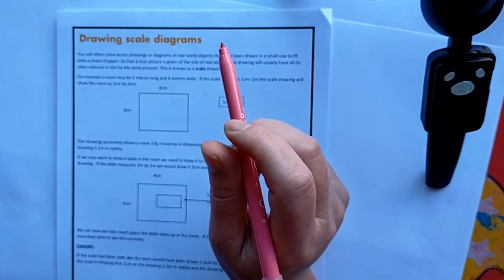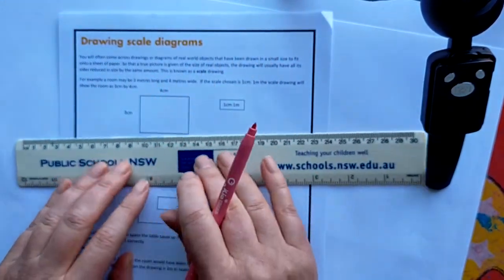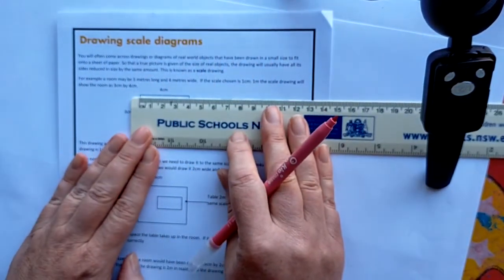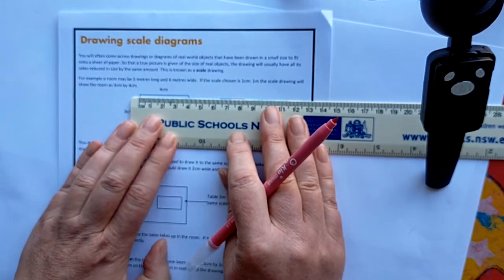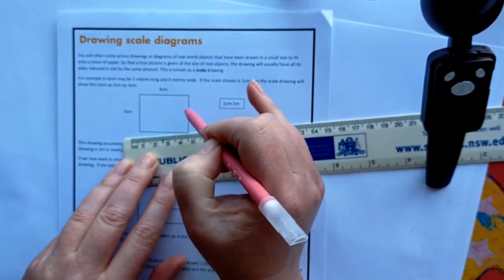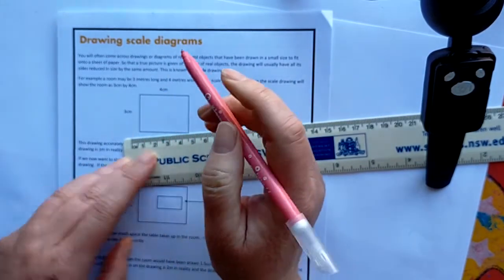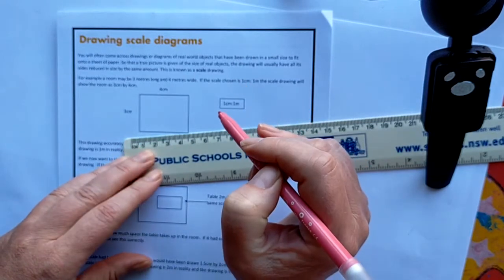So hopefully, let's have a check. Hopefully when I've photocopied this work, it's close but it's not exact. We're going to pretend that the measurements on your diagrams are as I've written them, so that we can have a practice at doing this drawing.